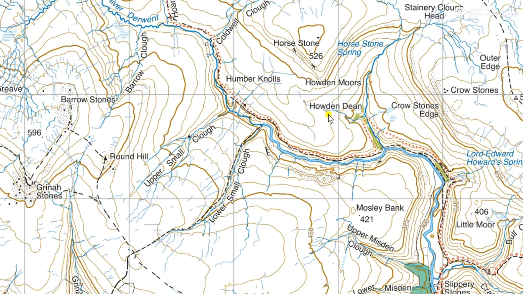So we could be over somewhere to the west, looking over to the east towards Crowstones with those features, and then this drainage feature being the drain that comes down from Lord Edward Howard's spring, and then that flatter area to the right that I showed you on the right of the photograph would be this Moseley Bank here.